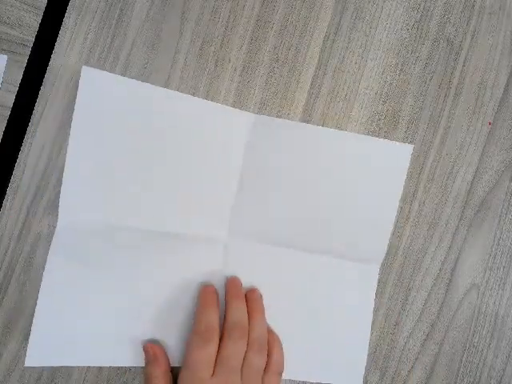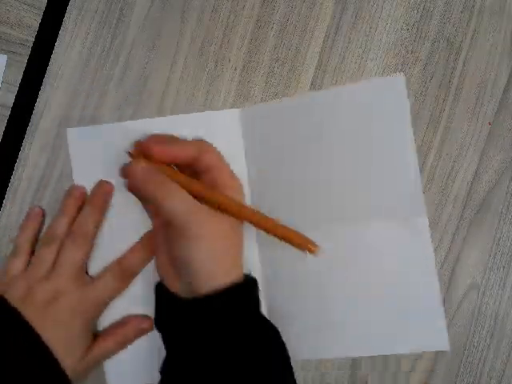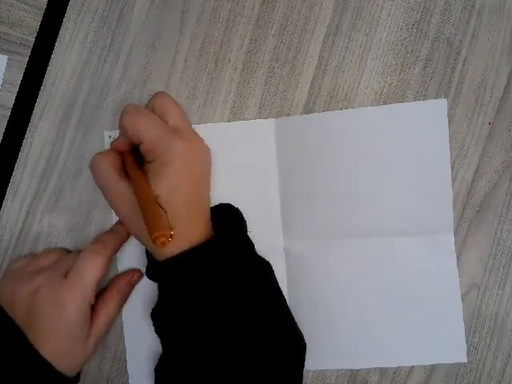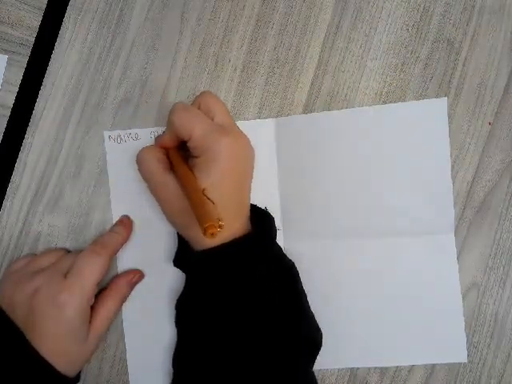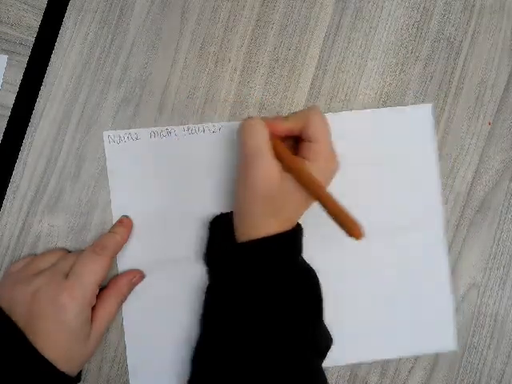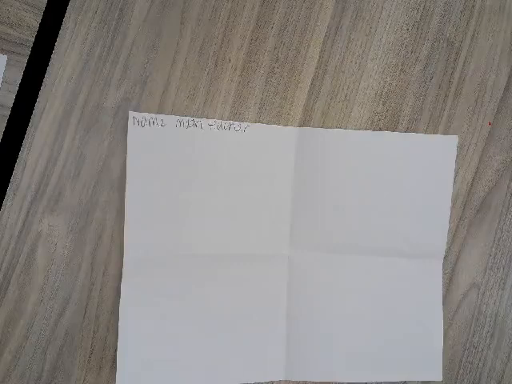So what I need y'all to do is go ahead and fold your paper into 4. I need you to write your math teacher's name and your name. So your name and your math teacher, whether that is Miss Budgewater, Coach Winters, myself, Miss Harkins, or Coach Fletcher.